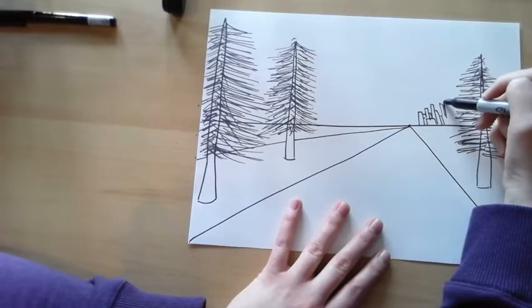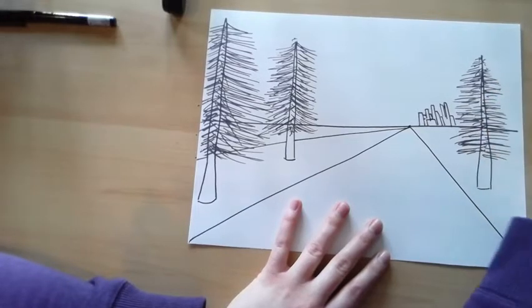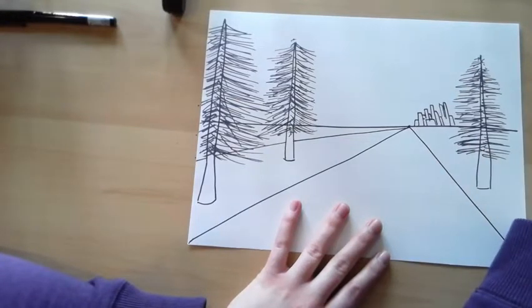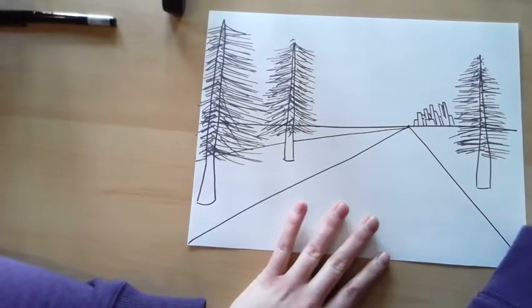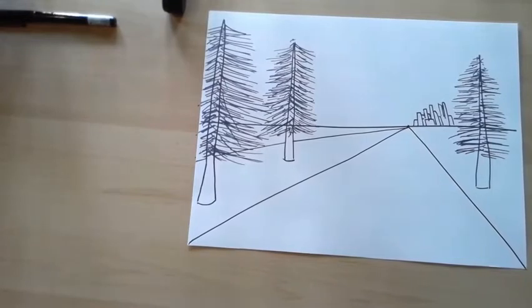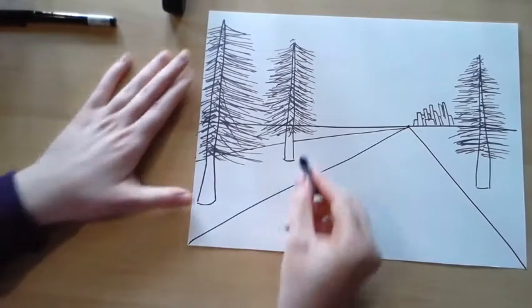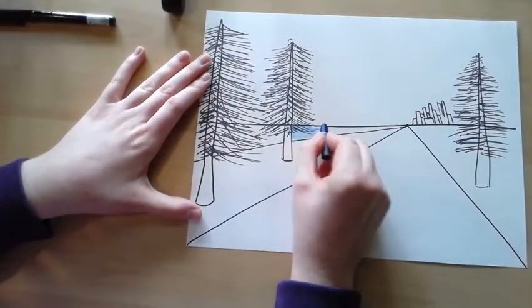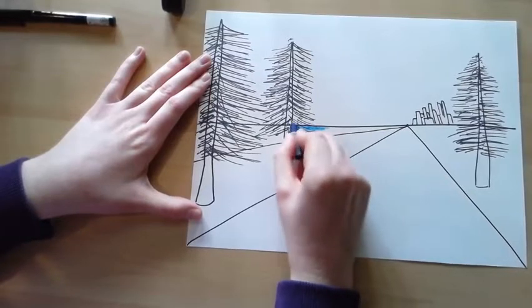Near the point at the top of the triangle at the end of the road, I'm drawing a small cityscape, a small collection of buildings, and they're very, very small compared to the trees because they're so far away. So we're creating the illusion that we are driving toward the city.